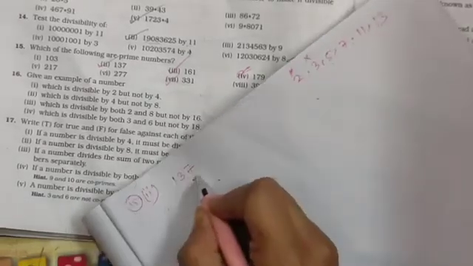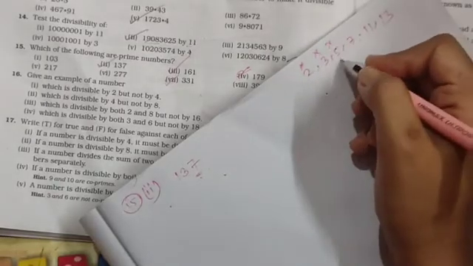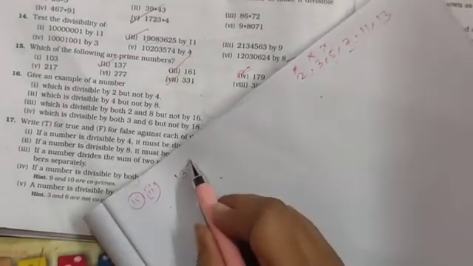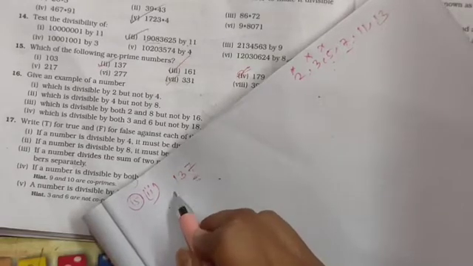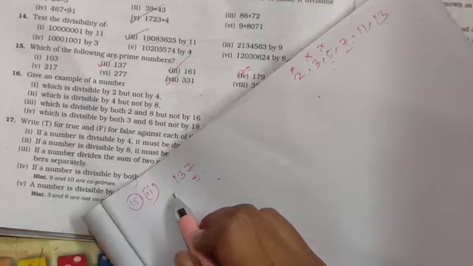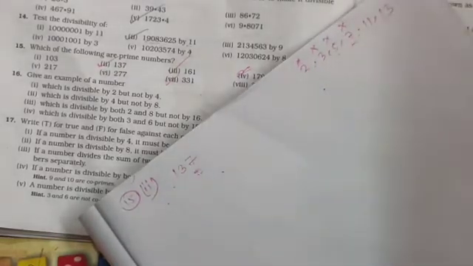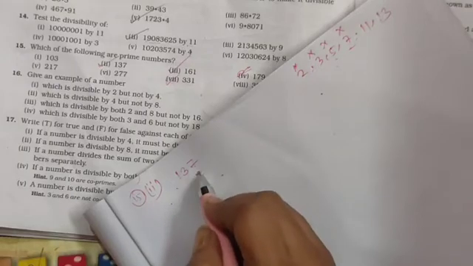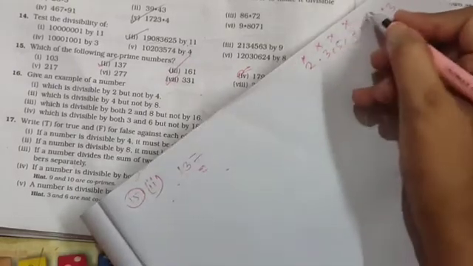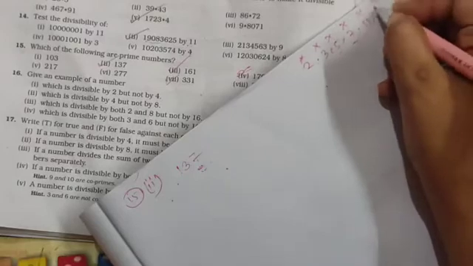5. The last digit is 7, so this is not divisible by 5. 7. So you have to find the double of the last digit, that is 2 sevens are 14. 14 minus 13 is 1. 1 is not divisible by 7. So this is not divisible by 7. 11. 1 minus 3 plus 7 gives 5, so this is not divisible by 11. And this is also not divisible by 13.